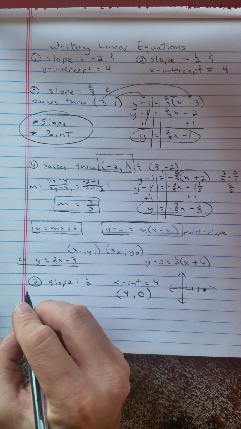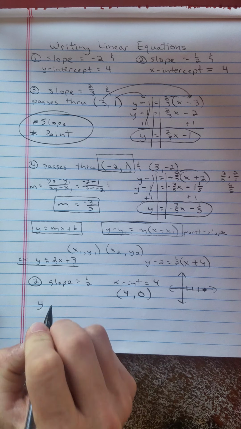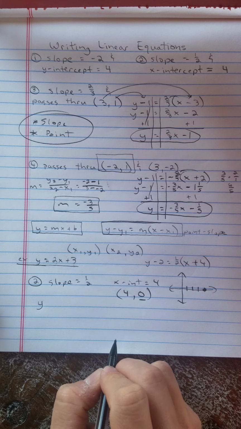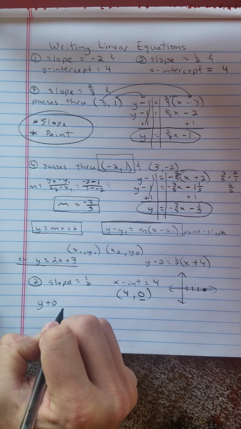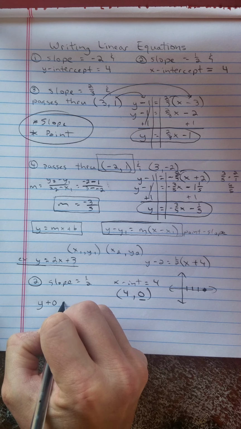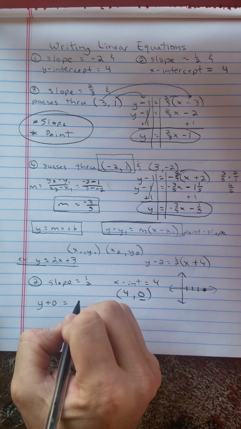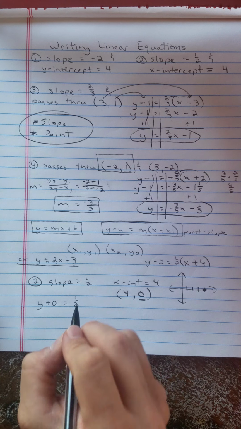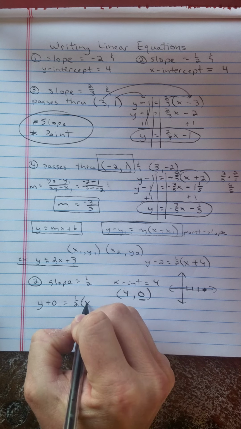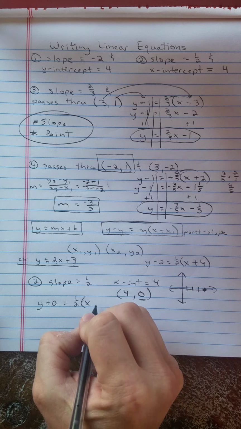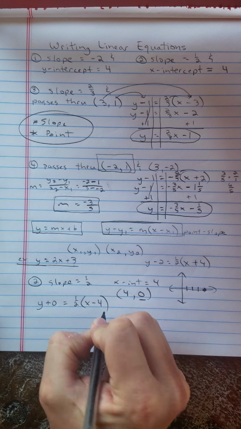You plug them in. You go the letter y followed by the opposite of the y-coordinate. In this case, the y-coordinate is 0, which is nice because it doesn't have an opposite, so it can be y plus 0 or y minus 0. Then comes our equal sign, followed by our slope, so the slope I plug in is 1/2. And then in parentheses, it's the letter x followed by the opposite of the x-coordinate. The opposite of positive 4 is negative 4.